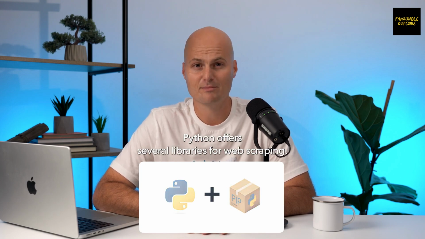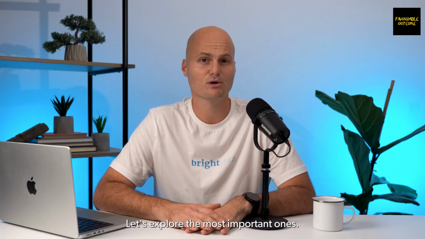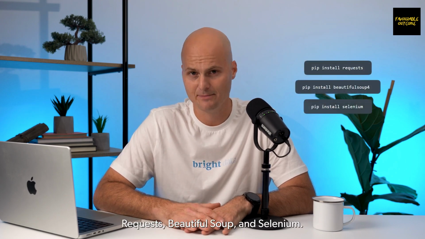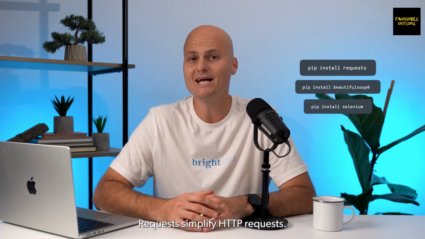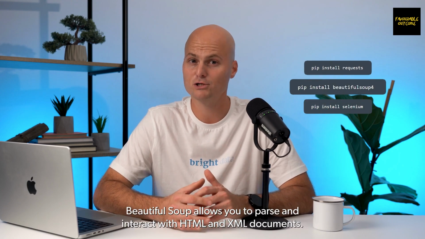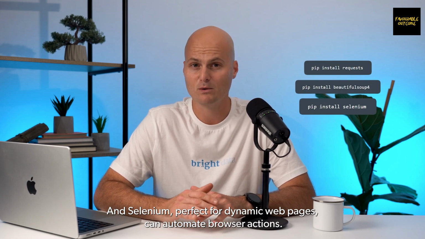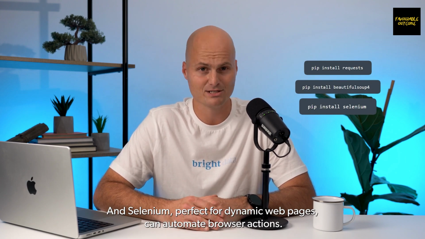Python offers several libraries for web scraping. Let's explore the most important ones: Requests, BeautifulSoup, and Selenium. Requests simplifies HTTP requests. BeautifulSoup allows you to parse and interact with HTML and XML documents. And Selenium, perfect for dynamic web pages, can automate browser actions.